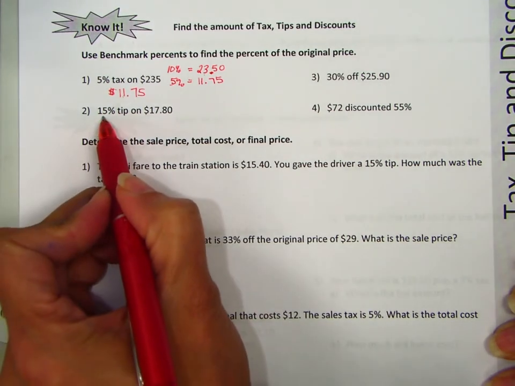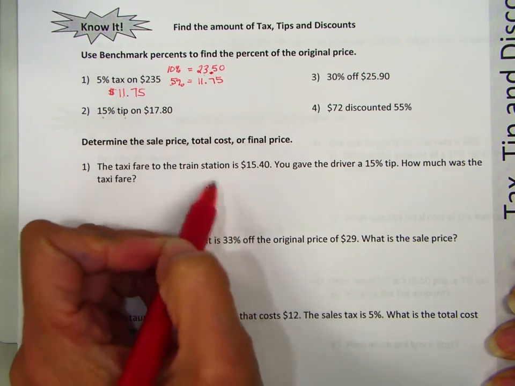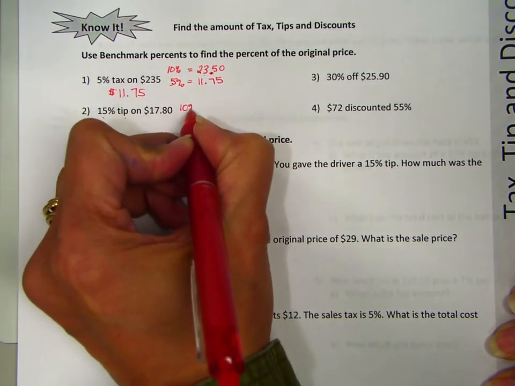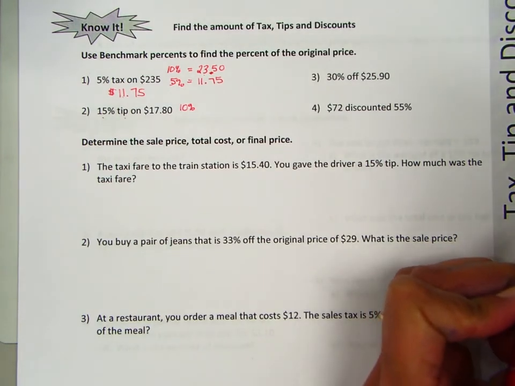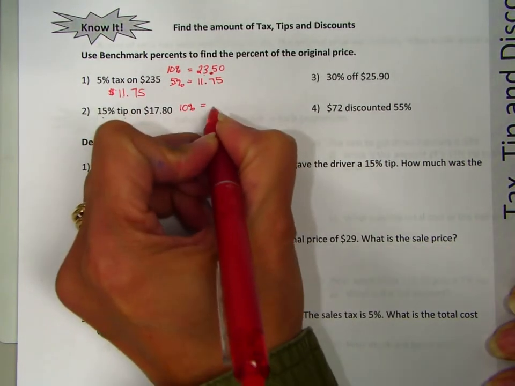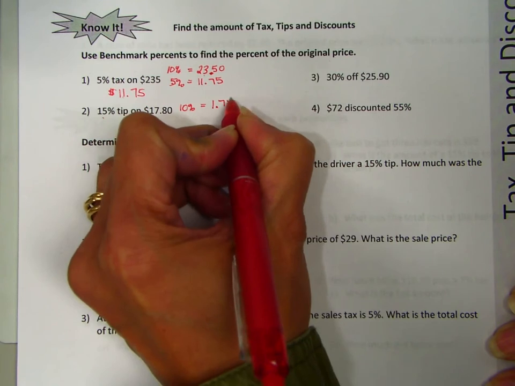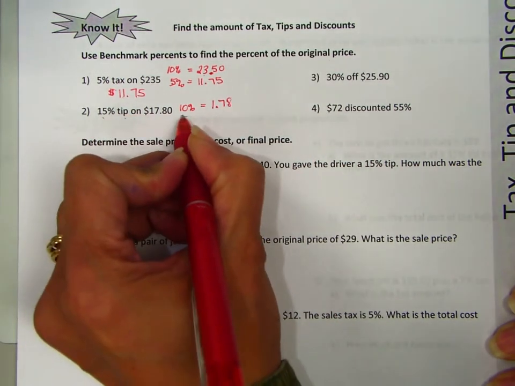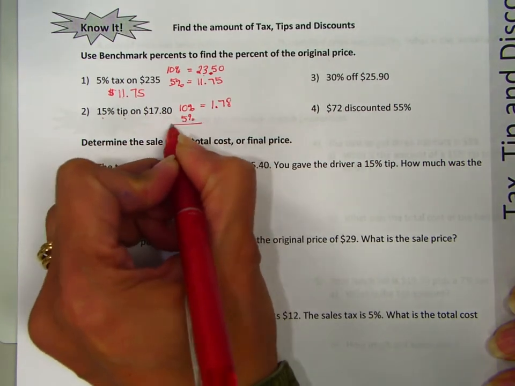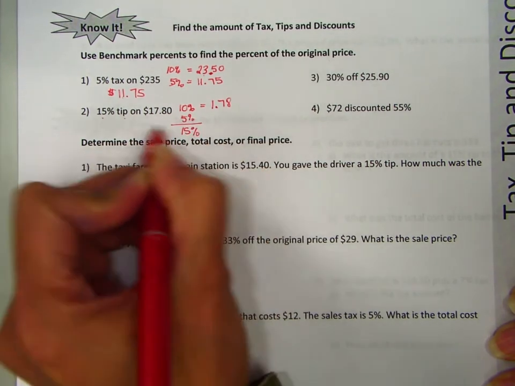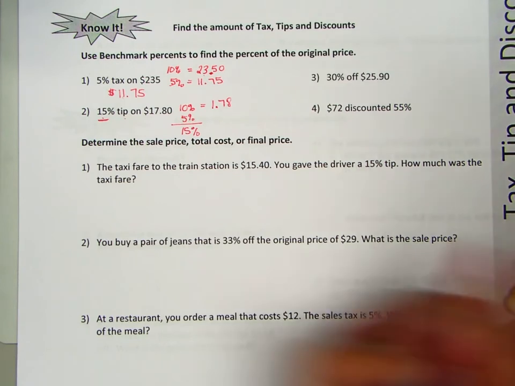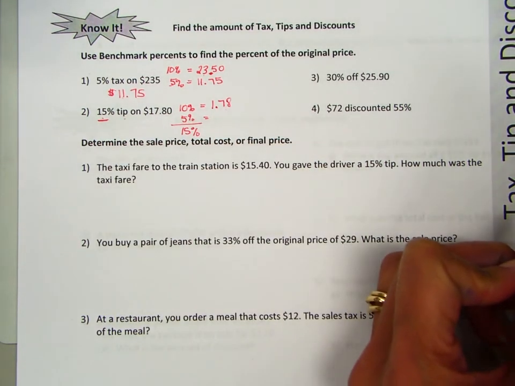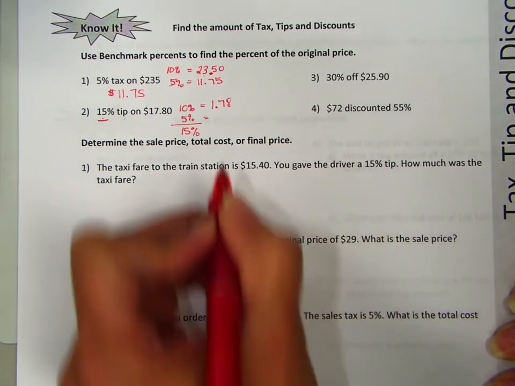Let's see if we can find 15% tip on $17.80. So I use the 10% benchmark again, and I will get $1.78 plus 5%. 10% plus 5% is my 15% that I'm looking for. So 5% would be half of $1.78, which is 89 cents.